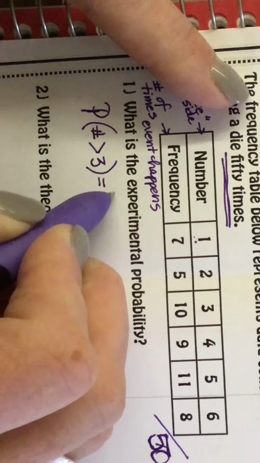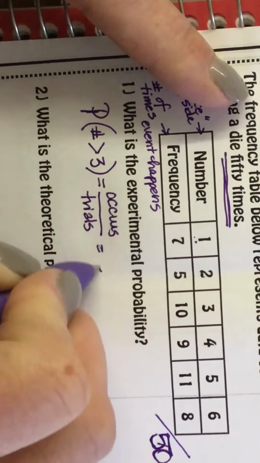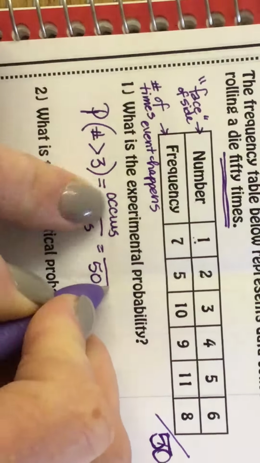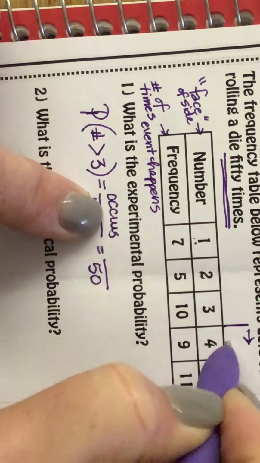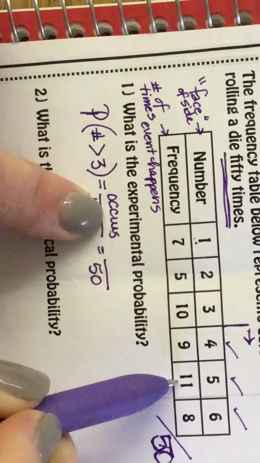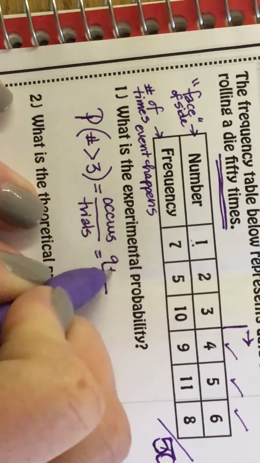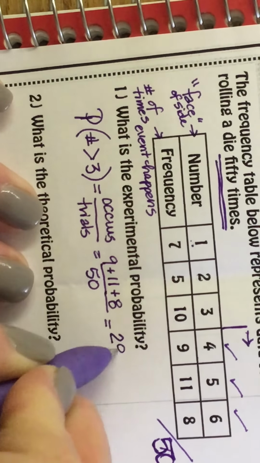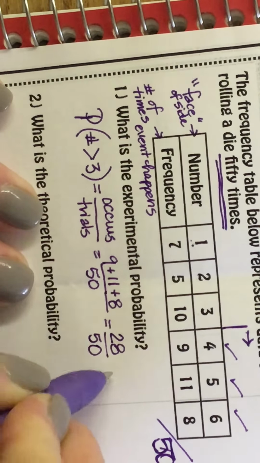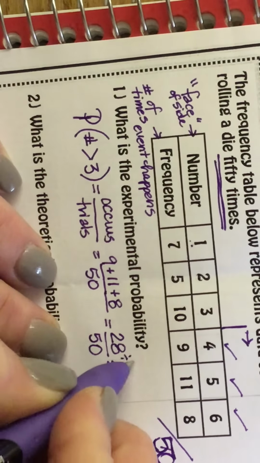Think about that. I need to find how often it occurs divided by the number of trials. And I found out the number of trials, which is 50. But I need to find out how often it occurs for a number that is greater than 3. So we need to add these up: 9 plus 11 plus 8, and that equals 28 divided by 50. And I can reduce by 2, can't I? That's right. So divide both by 2.